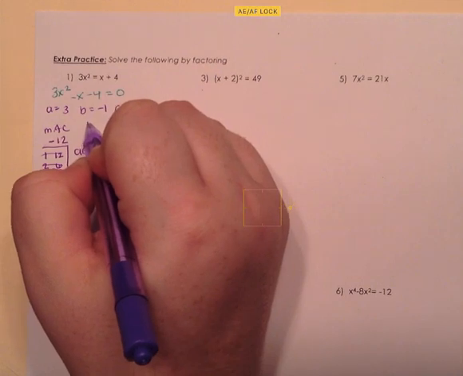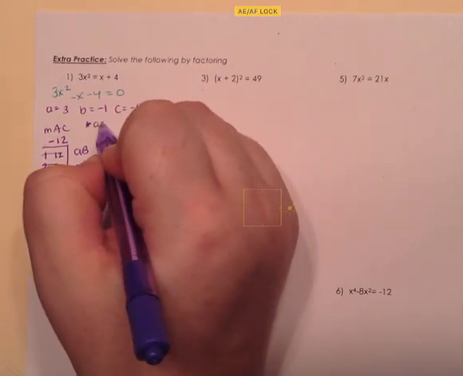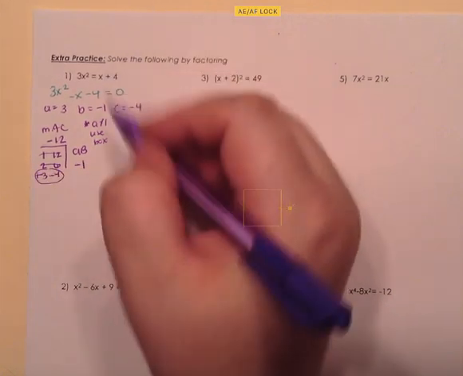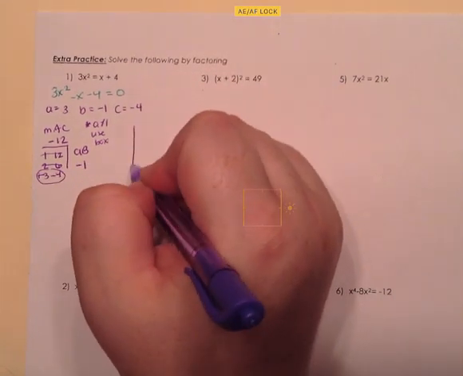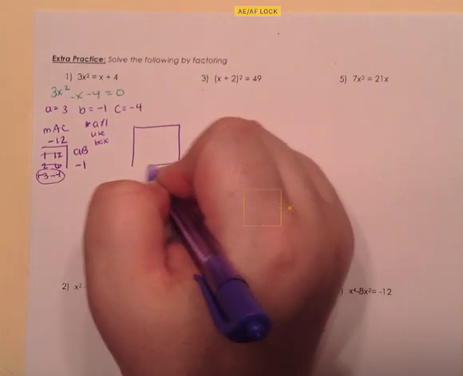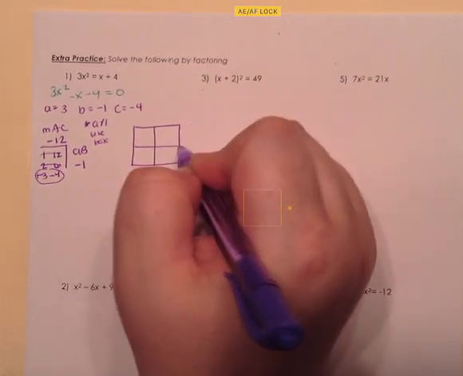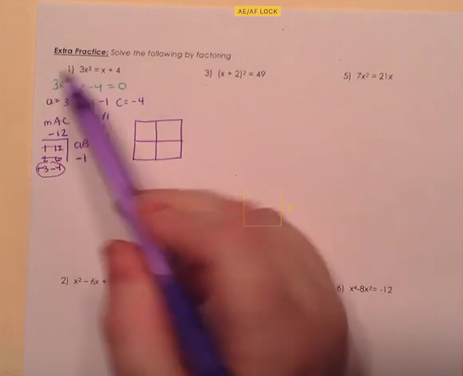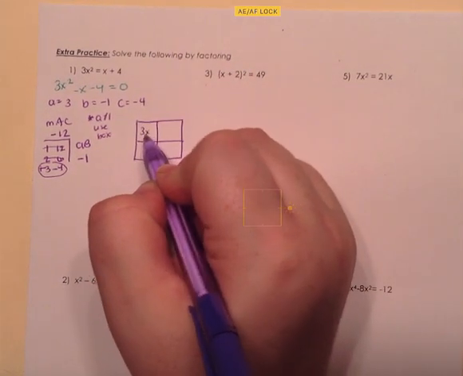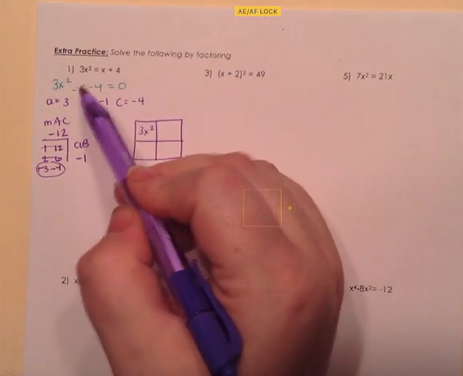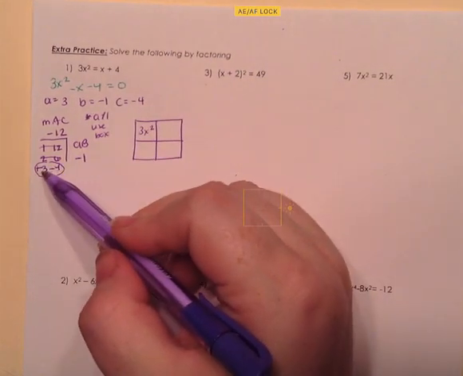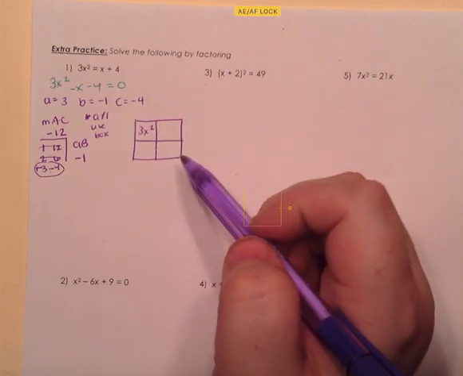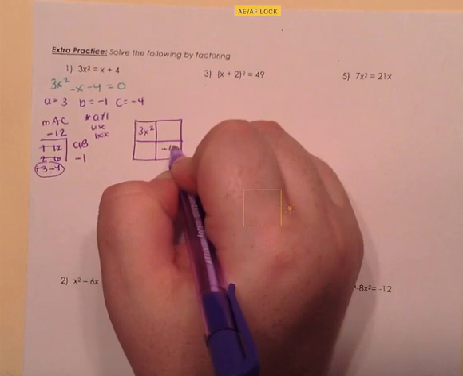I always make a little note about my A value. Since A is not equal to 1, we must use the box. So I draw out my box over here. I don't want to go too far over so I can make sure I have enough room to do my next problem. My first term is 3x squared, so that goes into my first box. My second term is that x, which is how we got that 3 and negative 4, so those will go into those 2 boxes here. Our last term was a negative 4, so I'm going to put that negative 4 in the last box.